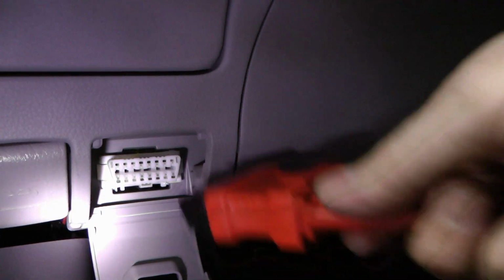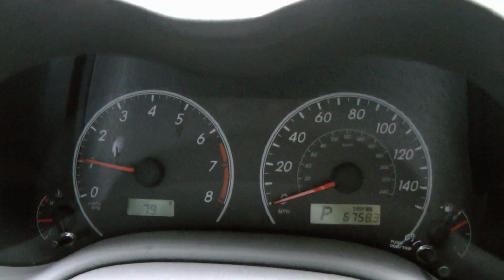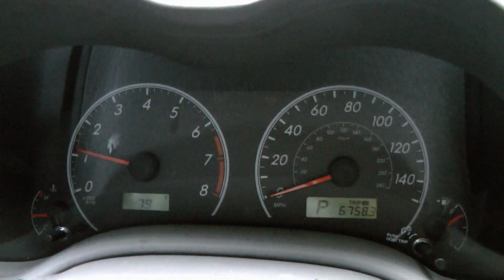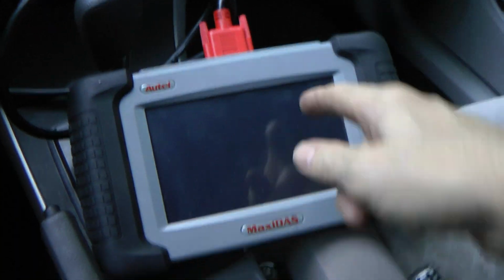First thing you do is find the data port, which is right here. You just take the cover off, and there it is. You just plug in right there. You can see this car is running, and there's no check engine light on. But in a modern car, that doesn't mean that much. There's all kinds of problems that can exist in the car that don't trip a check engine light code. But this baby can find them.